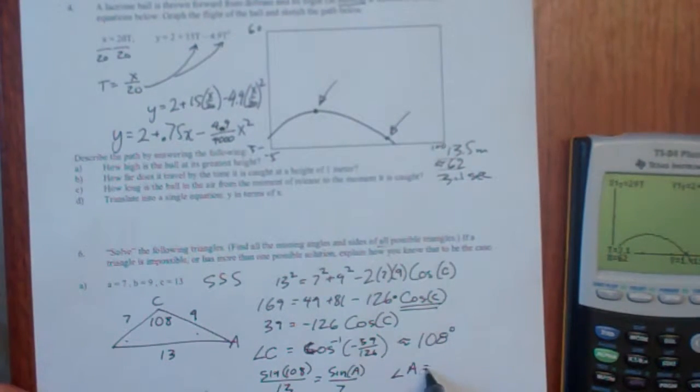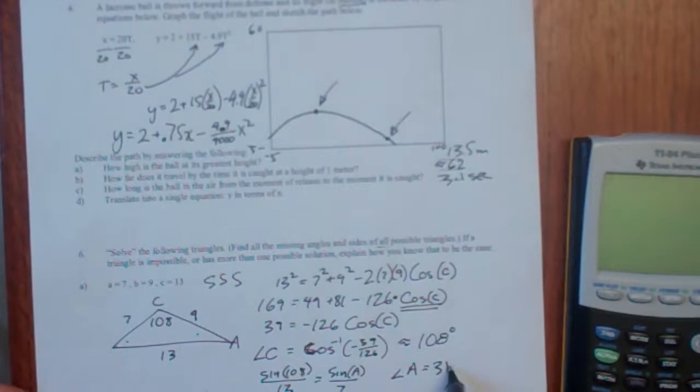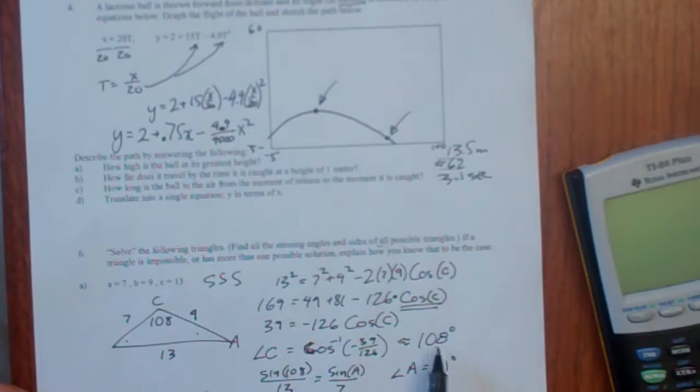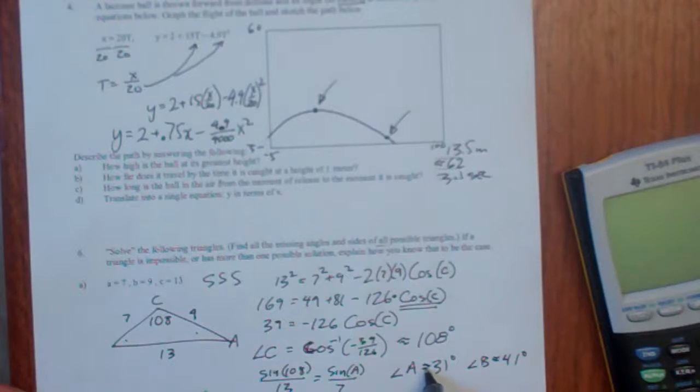Angle A works out to be about 31 degrees. Then you add that to 108 and subtract from 180, that's 139, so angle B is going to be very close to 41 degrees. These are all within about a degree.